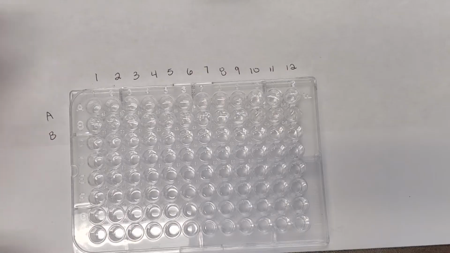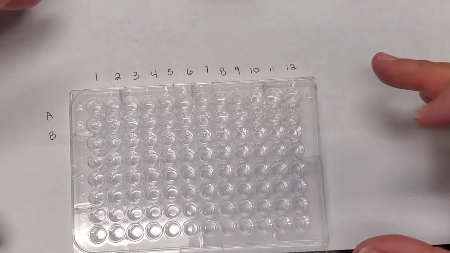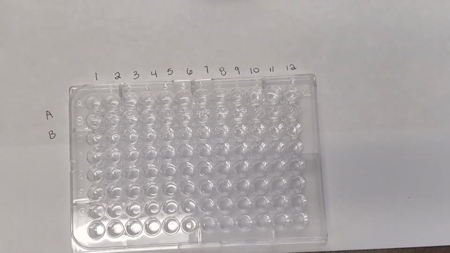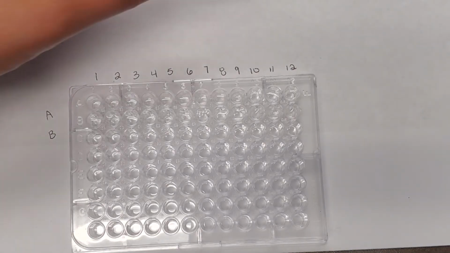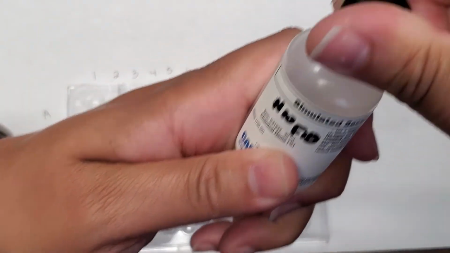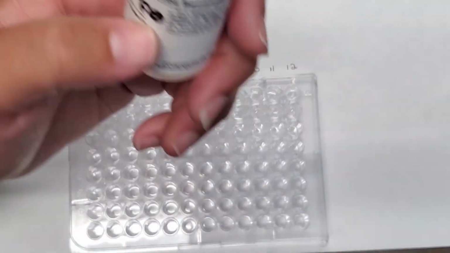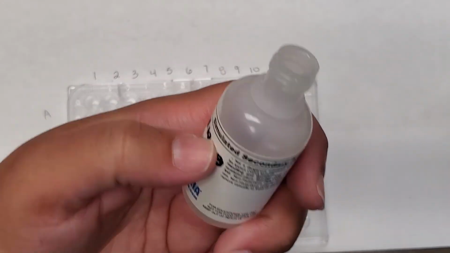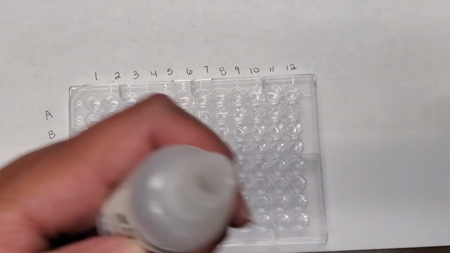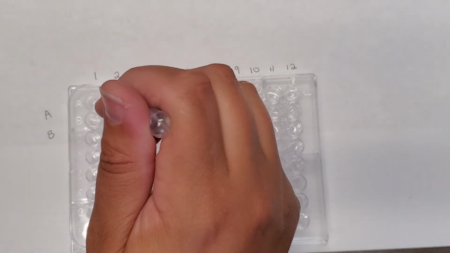Okay, so now what we have is that simulated antigen, we have the pathogen in there, we have the samples from our patients to determine whether they carry the antibodies or not. We're not going to be able to see that. So the first thing that we're going to add to all of the wells after we add that antigen and their serum is the secondary antibody. So once again, we're going to add 3 drops into each one of the wells.